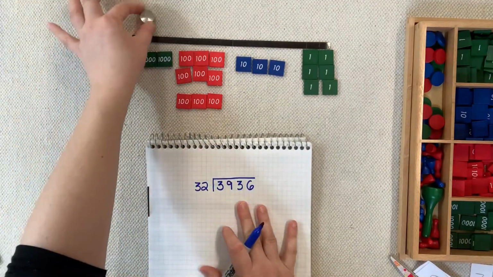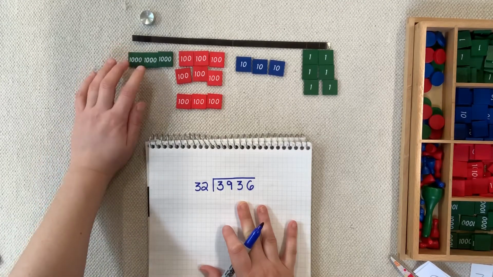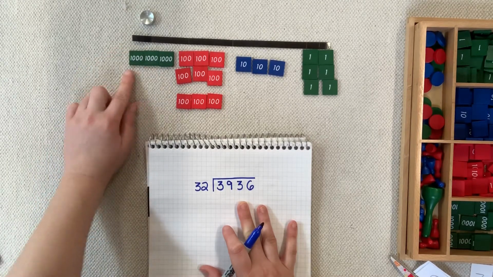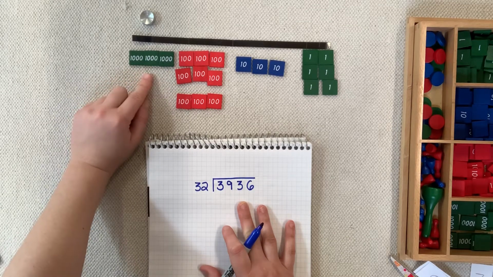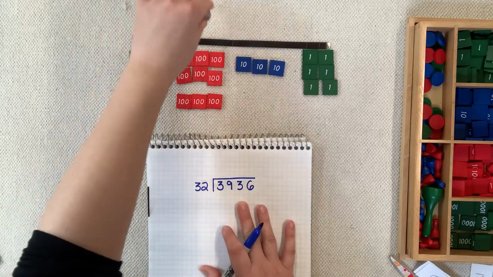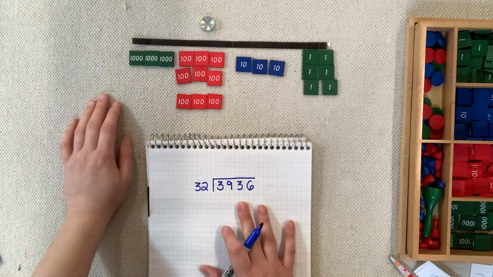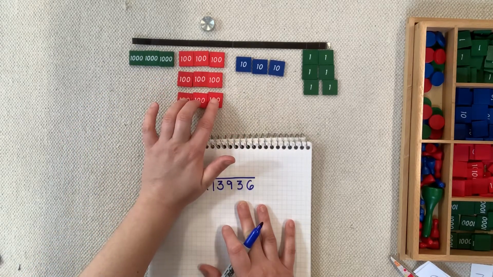So let's start with our thousands, just like before, and ask how many groups of 32 can I make with these three? None, 0. So I'm going to move over to my hundreds. How many groups of 32 hundreds can I make?